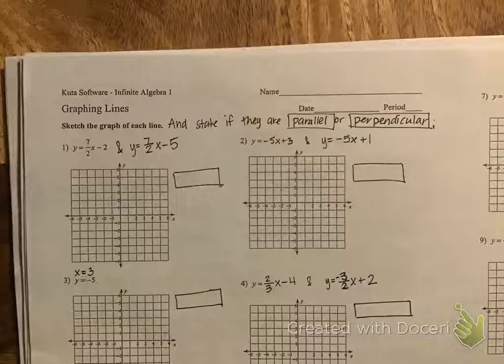Now, hopefully before long, you can determine pretty quickly if they're parallel or perpendicular, even without graphing. But the graphing part of it is still good practice because that's something you're going to keep needing to do. So let's go ahead and do just 3 of these together real quick.